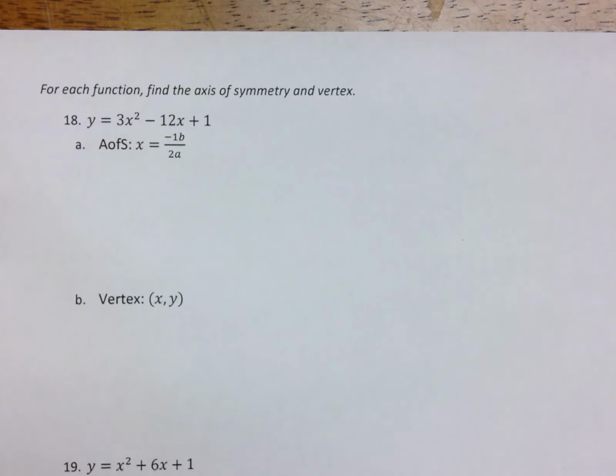These are questions 18 and 19 from the Unit 3 test review. For each function, find the axis of symmetry and the vertex. We don't have a graph this time, so we're going to have to use the formulas for axis of symmetry, and we're going to have to use the equation that we're given to find the y for our vertex.